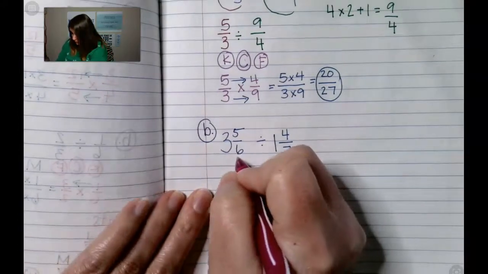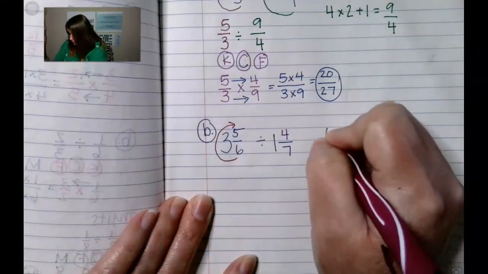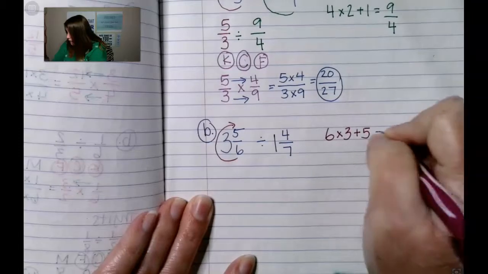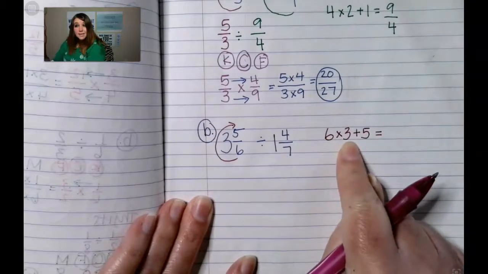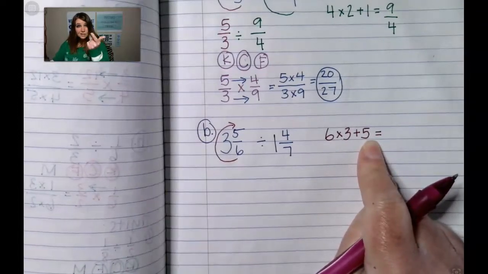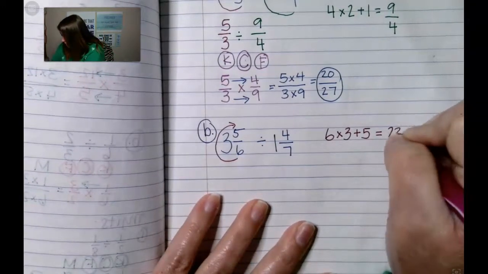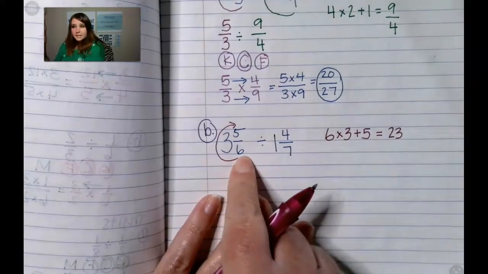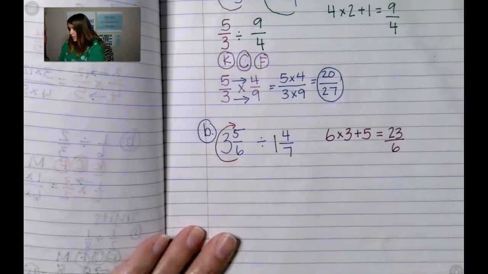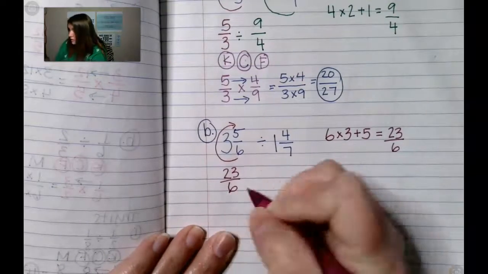So step 1, convert. I need to do 6 times 3 plus 5. So 6 times 3 is 18. 18 plus 5. 18, 19, 20, 21, 22, and 23. Okay, so I have 23 over 6. So 23 over 6 is this problem right here. Let's go ahead and write the fraction underneath, 23 over 6.